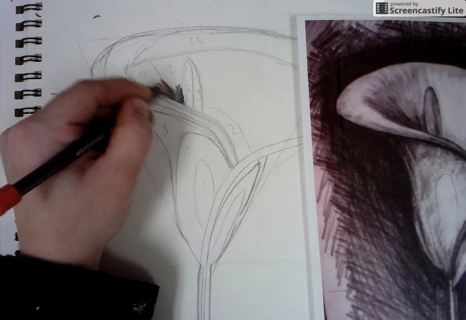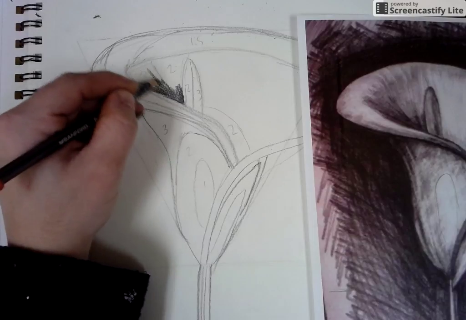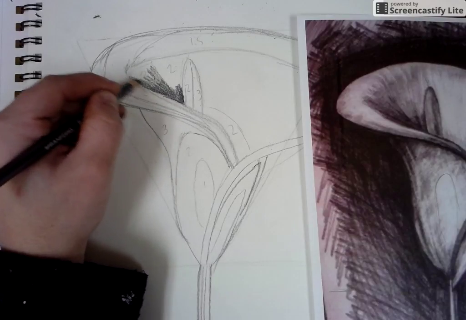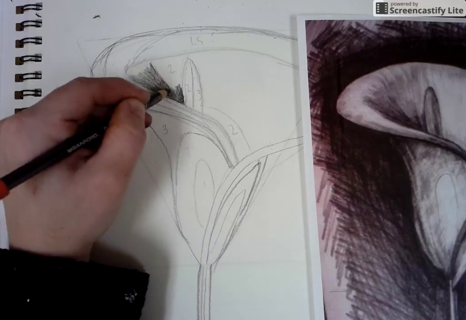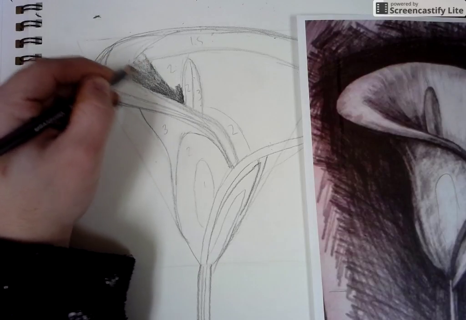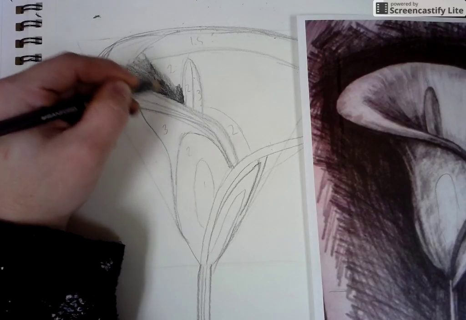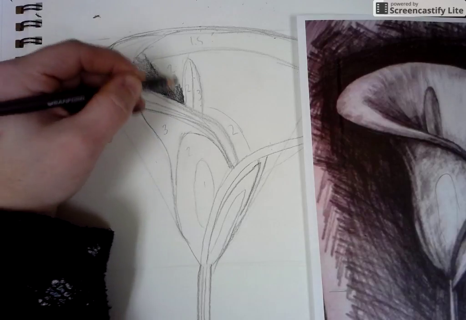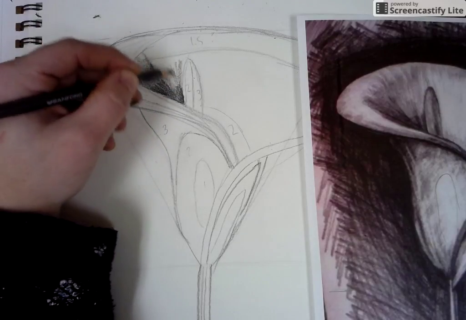Pay attention to things like that, especially with things that have texture. It makes a big difference. If you're shading the wrong direction, a lot of times it just doesn't look right. You may not be able to put your finger on why it looks weird, but you're going to know it's not right. Okay, so as I cross over in this 2 section, I'm just putting less pressure on the pencil.